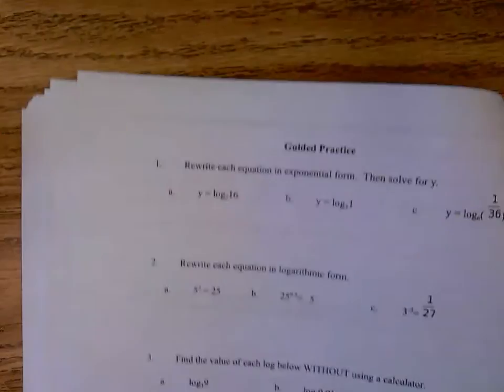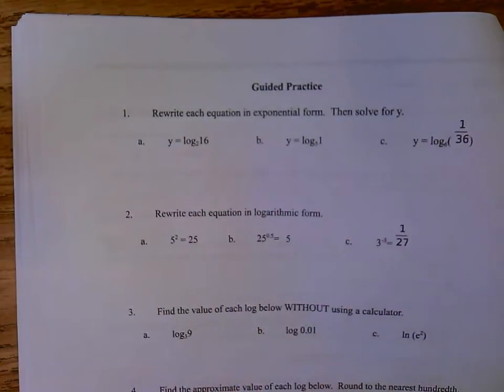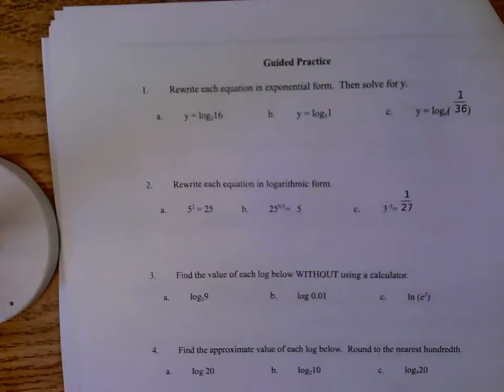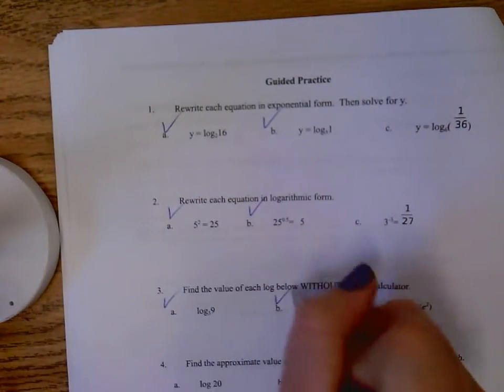This is the page. I'd like you to try A and B of each, and let's leave all the C's, and actually leave half of each row. So do A and B, and we'll keep C until tomorrow.